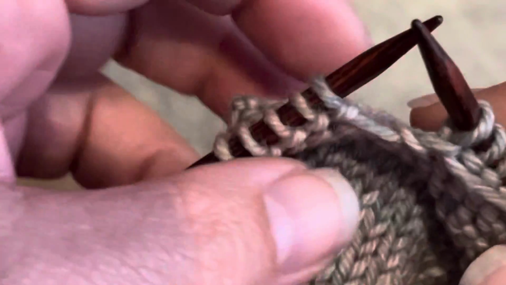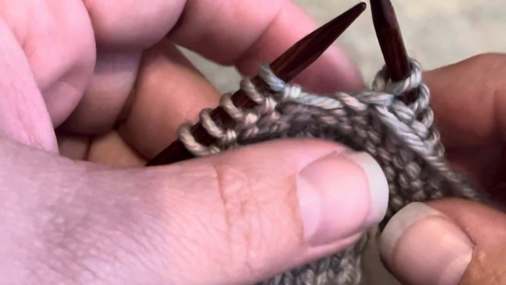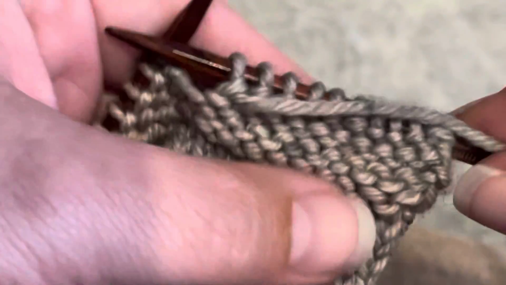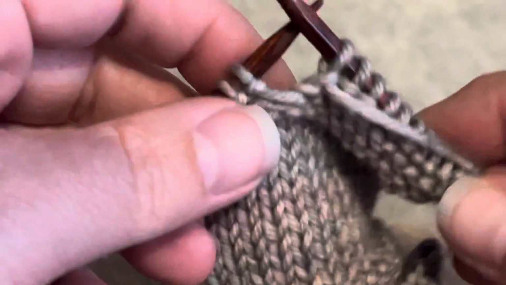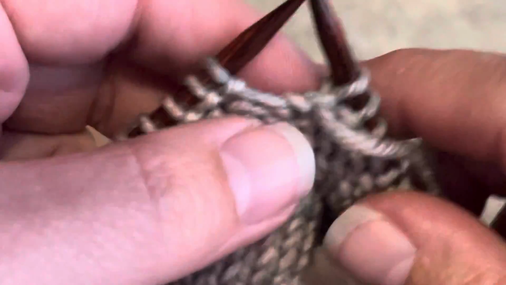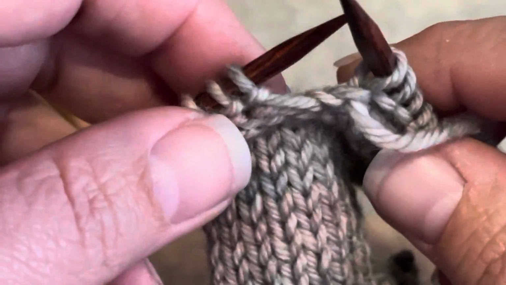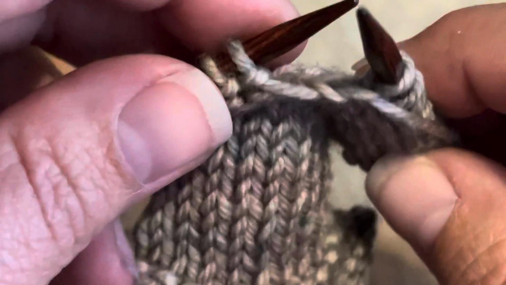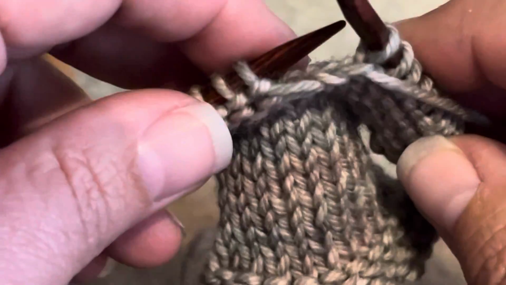Hi everyone, I was asked if I could show how to unknit a purl stitch. So here I have a bunch of purl stitches I was going across. If I made a mistake a couple stitches back, I'd want to go back to it. Unknitting a purl stitch is absolutely the opposite side of unknitting a knit stitch.